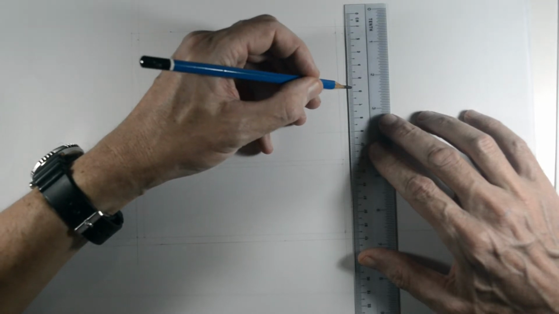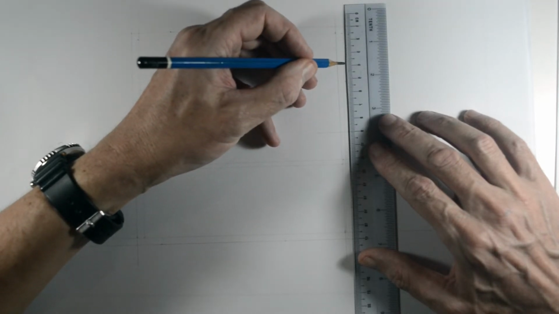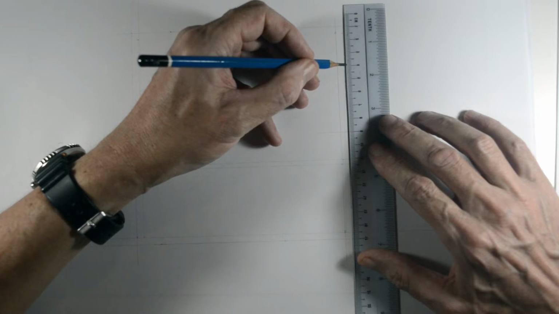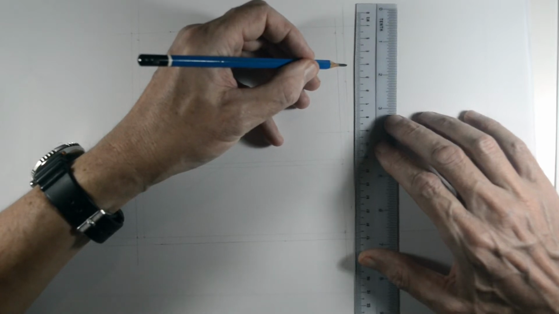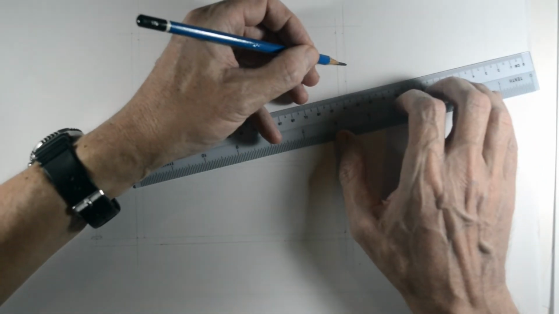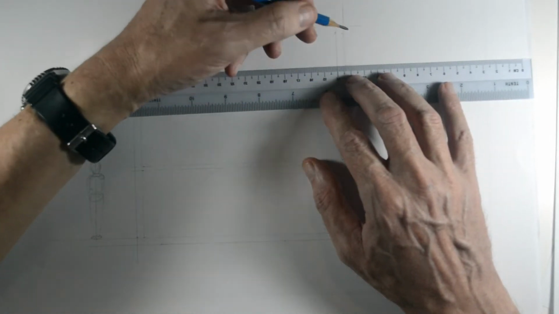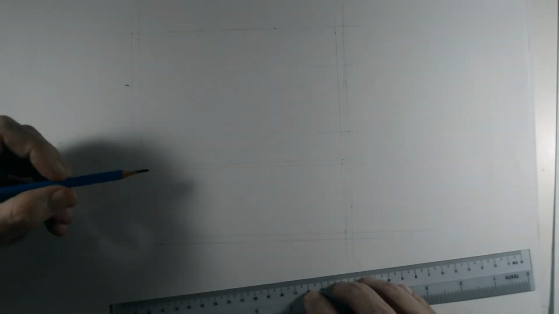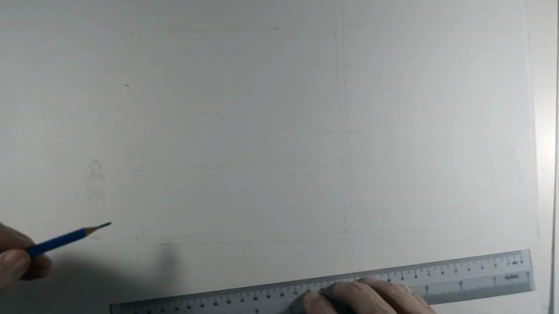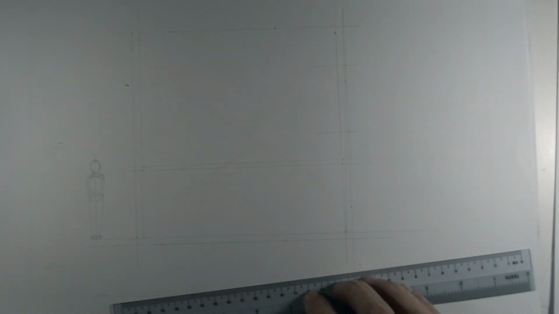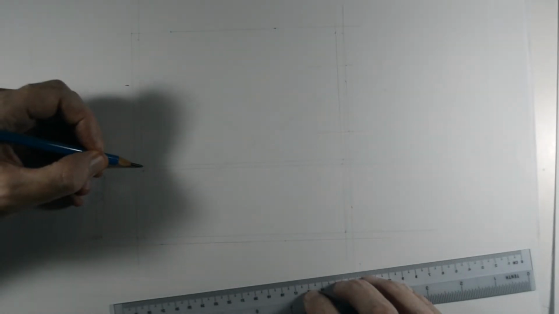1, 2, 3, 4, 5. Okay. Now this is a room, so it's going to need to have a door going into it. So I'm going to put a door in over here.